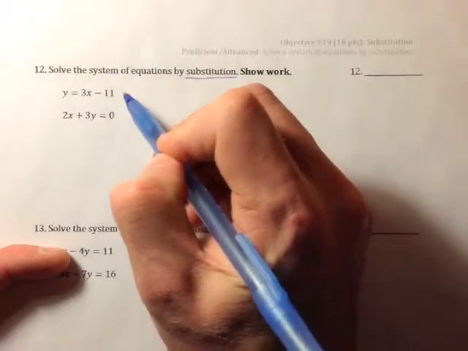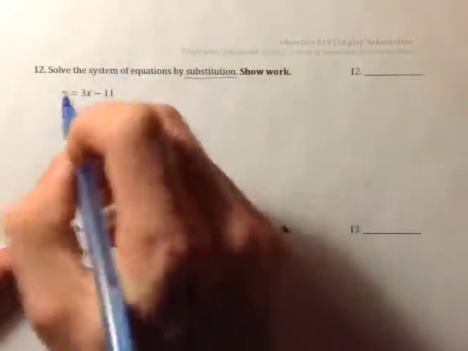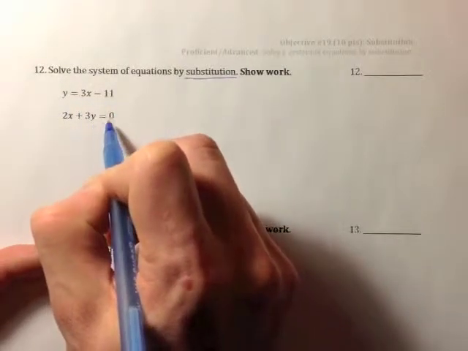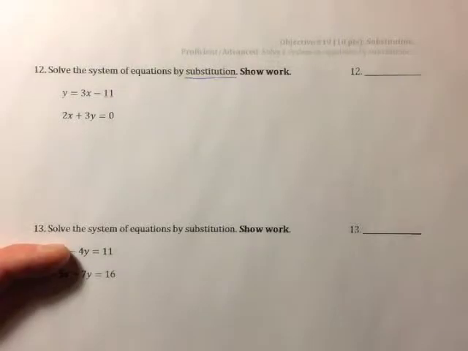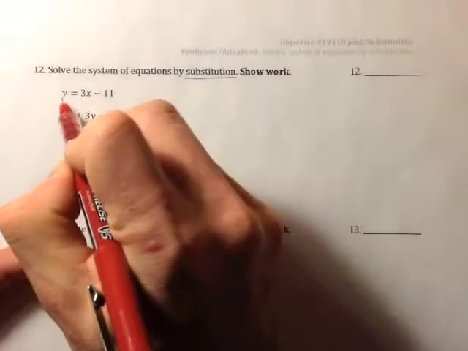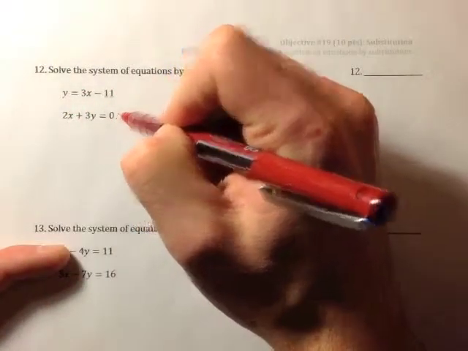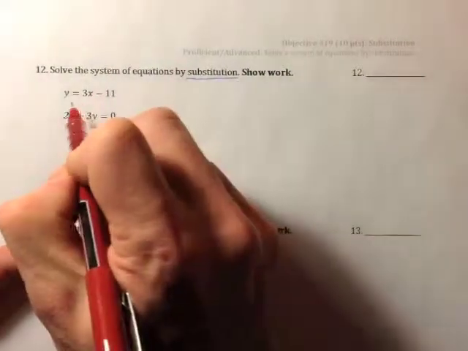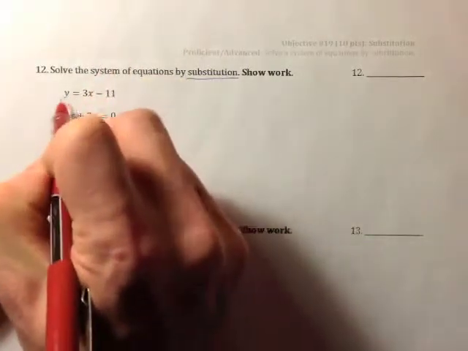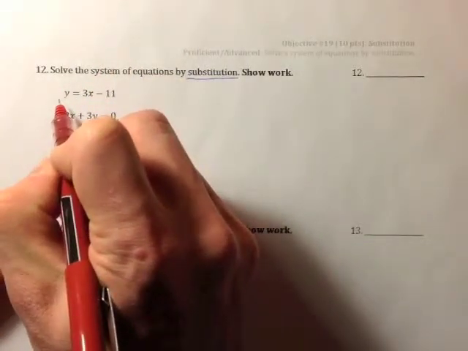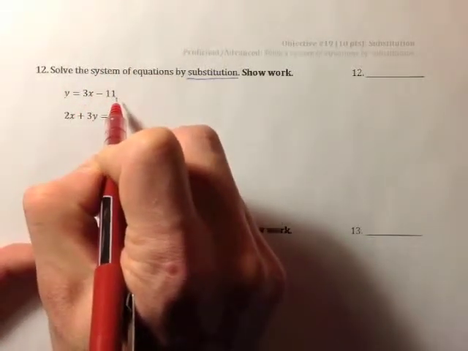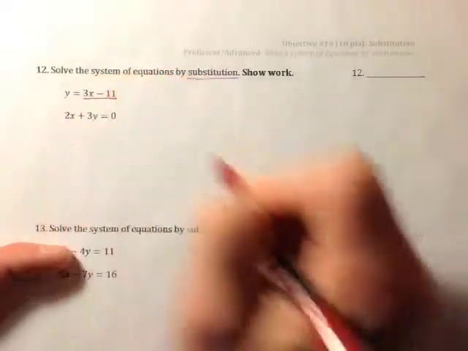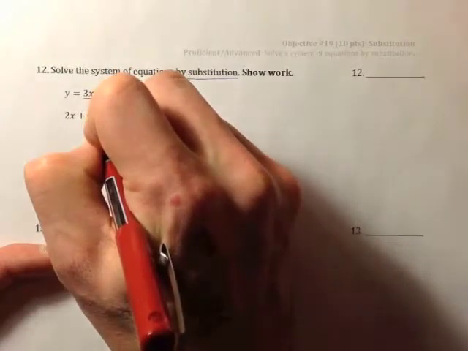So in the first problem here, we have two equations. We have a system: y equals 3x minus 11, and 2x plus 3y equals 0. To find the value of x and y that makes both equations true at the same time, we recognize that the first equation says y can be replaced by 3x minus 11 in the second equation.